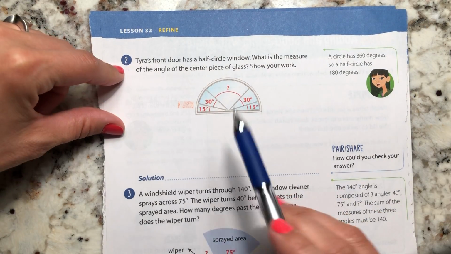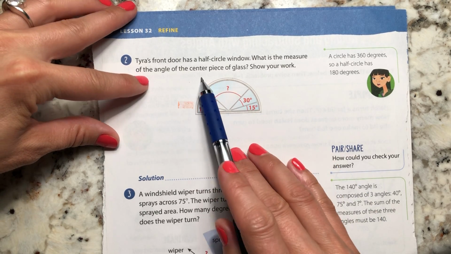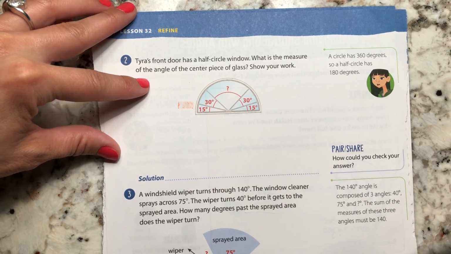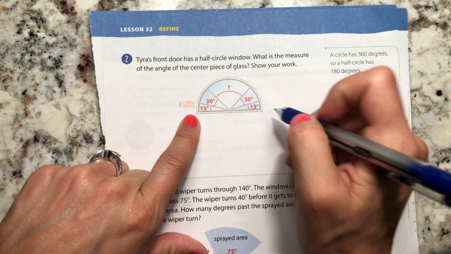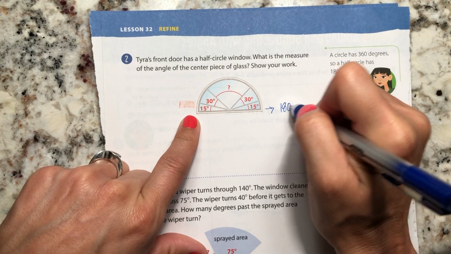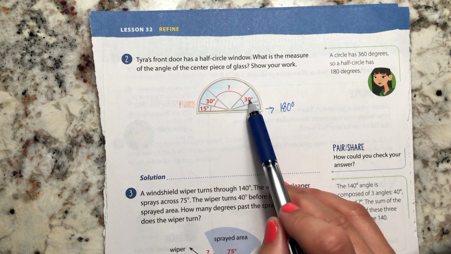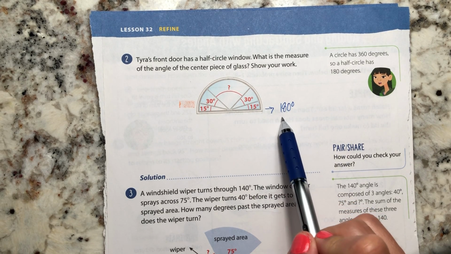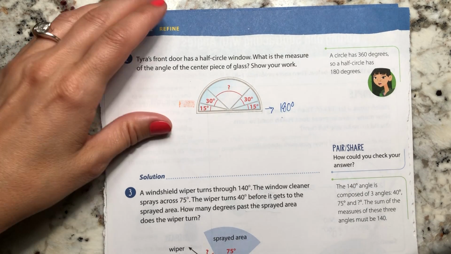Okay, so for number 2, Tyra's front door has a half circle window. What is the measure of the angle of the center piece of the glass? Show your work. Well, because again, this is a straight line, I know that the value of all of these angles is going to be 180 degrees. So you're going to want to start there, and you can add up these smaller pieces and subtract them from the 180 to get your leftover value.